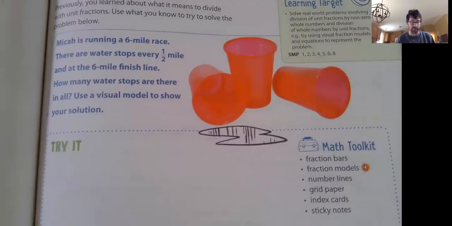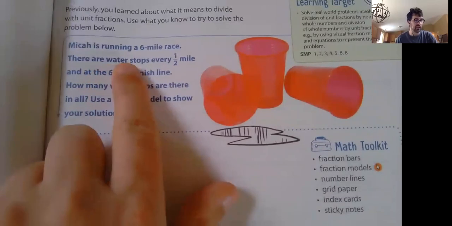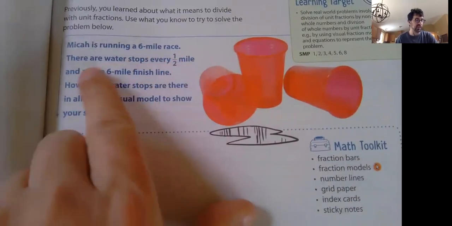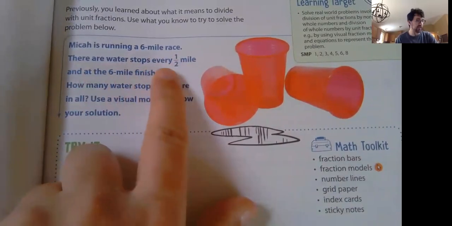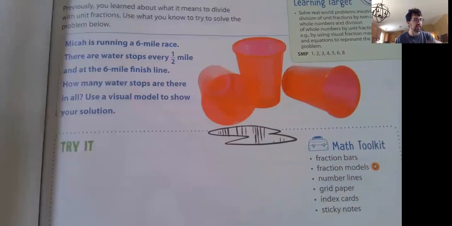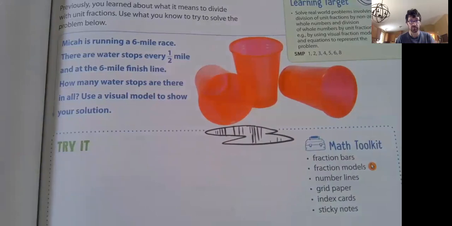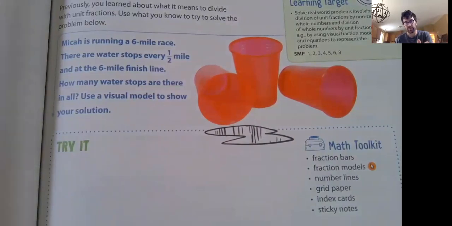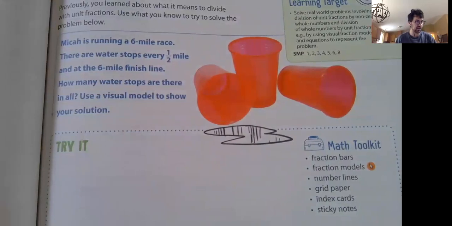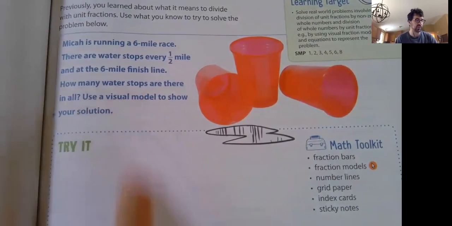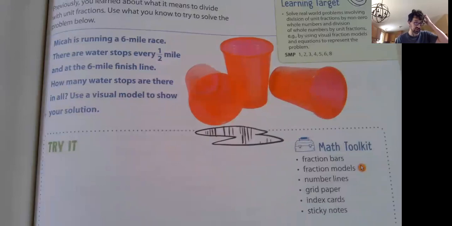Okay, here's our problem of the day. It says Micah is running a 6-mile race. There's water stops every half mile and at the 6-mile finish line. So that's important. At every half mile, there's water, and then at the finish line, it's there too, right? How many water stops are there in all? Use a visual model to show your solution.